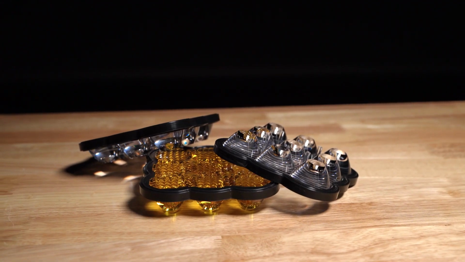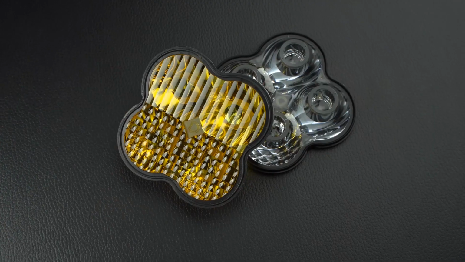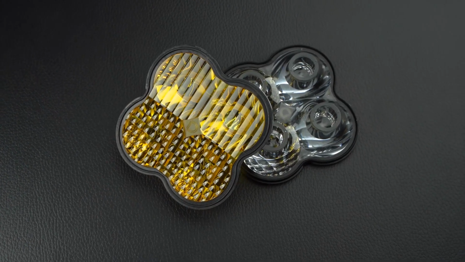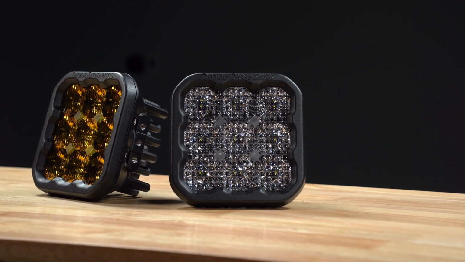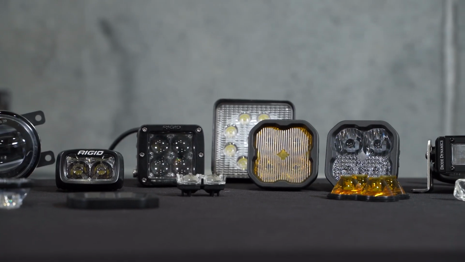Now finally, that brings us to what you probably know is our favorite type of optic here at Diode Dynamics, the TIR, or Total Internal Reflection Optic. Now, this is not a brand new optic by any means, but it's much newer than the other optics on the table.